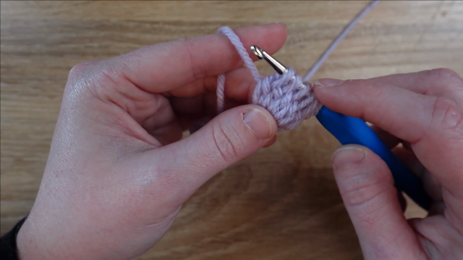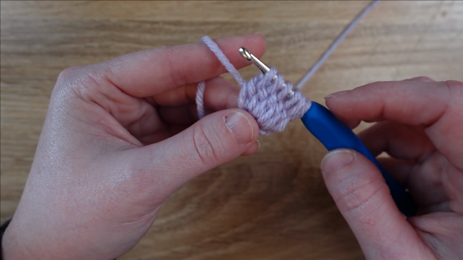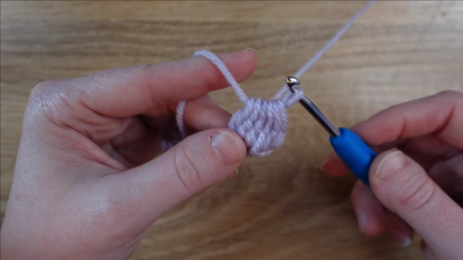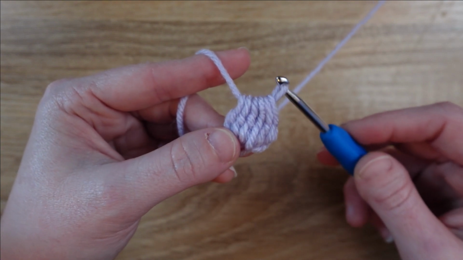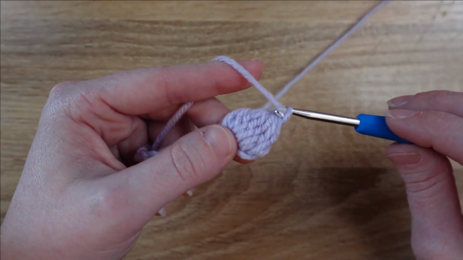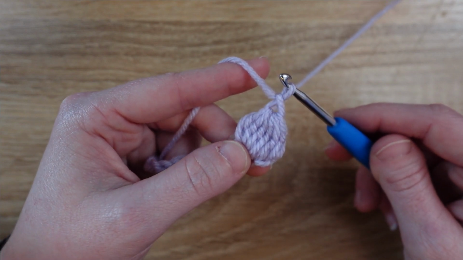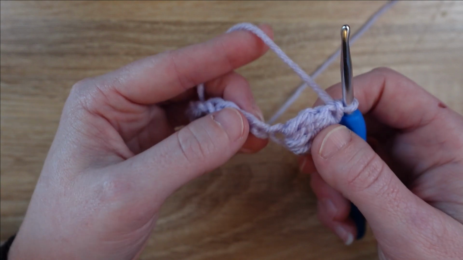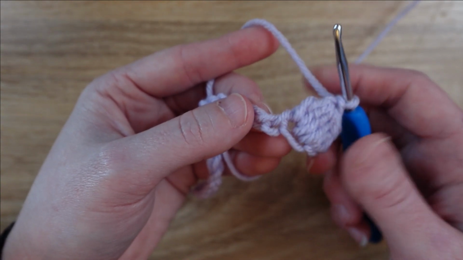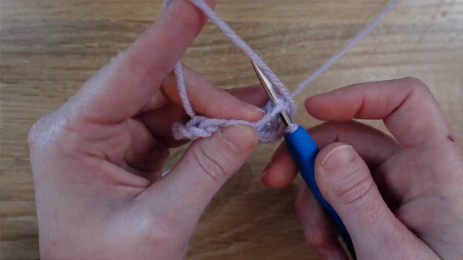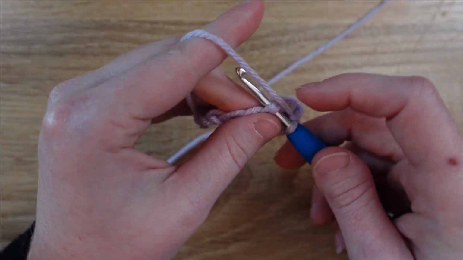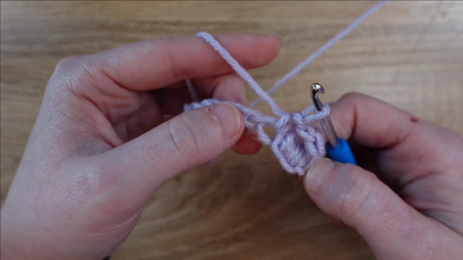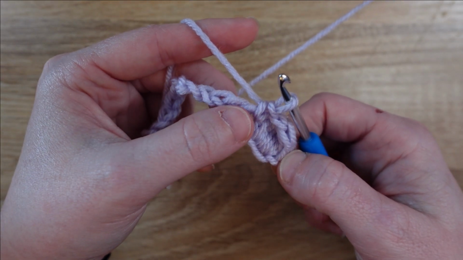Alright, so once you have 6 loops total on your hook, you'll yarn over one last time and pull through all of the remaining loops on your hook, and then make a nice tight chain 1 at the top to seal your bobble stitch off. Then, in the next chain on our foundation chain, we'll place a single crochet. And that forms our first bobble stitch.